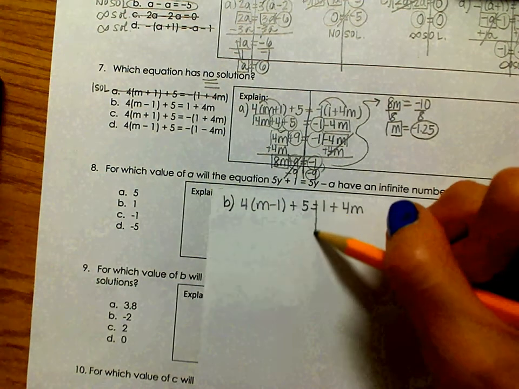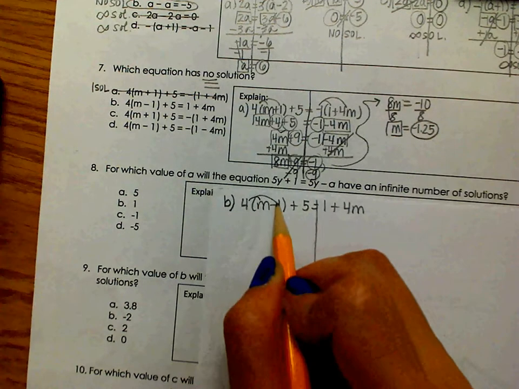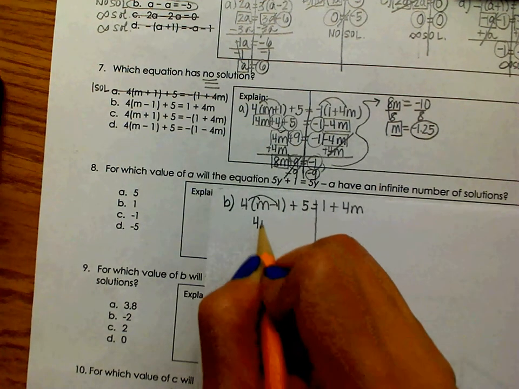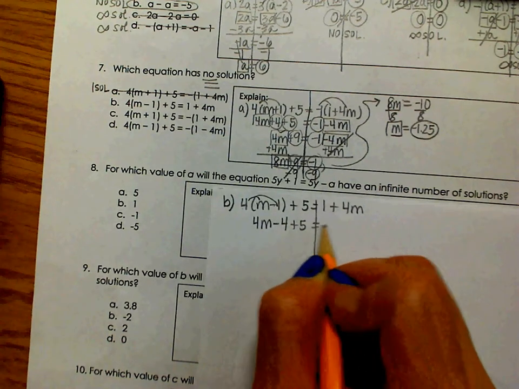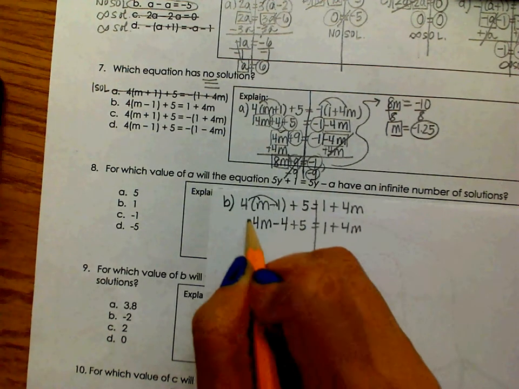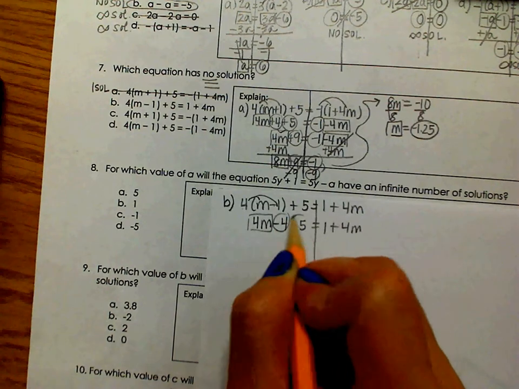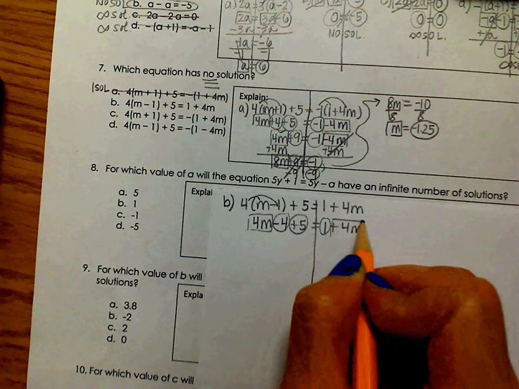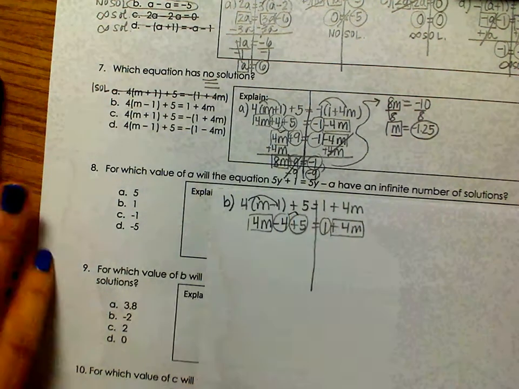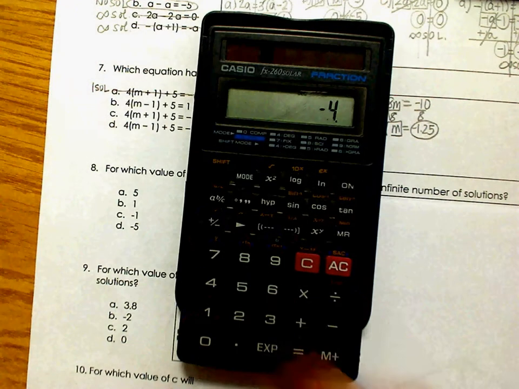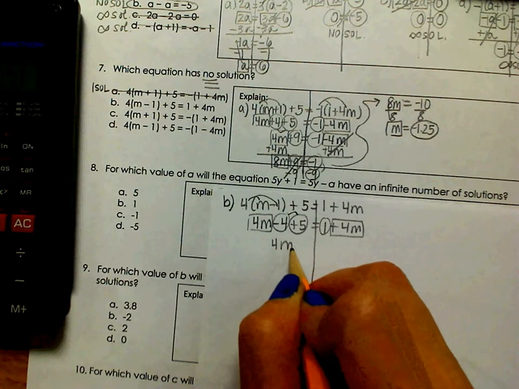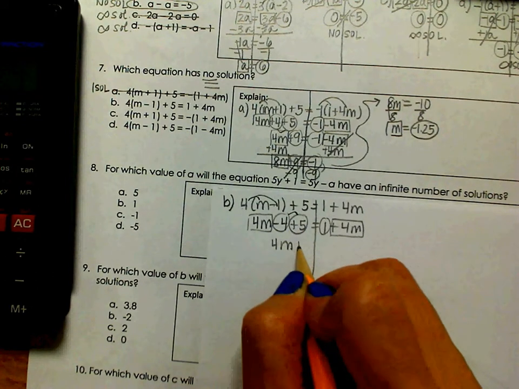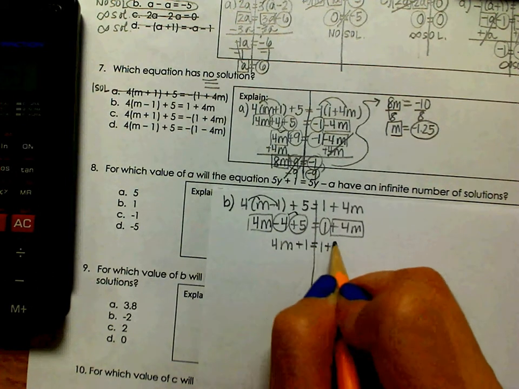Draw your line. Distribute, distribute. 4 times m is 4m. 4 times negative 1 is negative 4. Add 5 equals 1 plus 4m. Box, circle, circle, circle, box. I'm going to add those together. Negative 4 plus 5 is 1. So 4m rewritten, then this became a plus 1 equals 1 plus 4m.